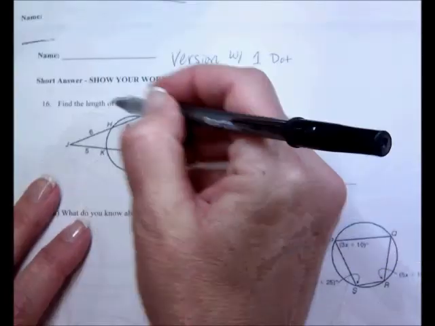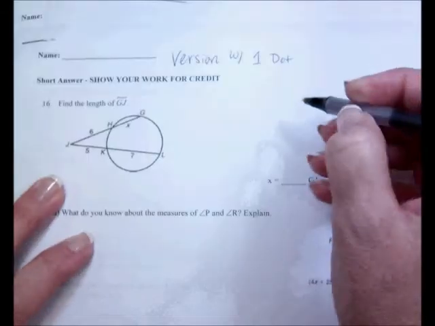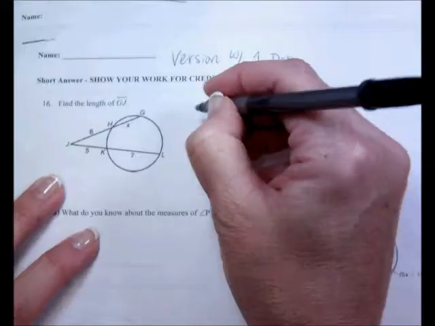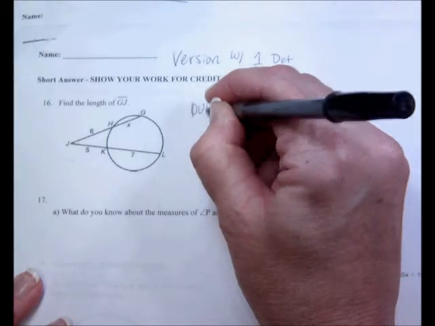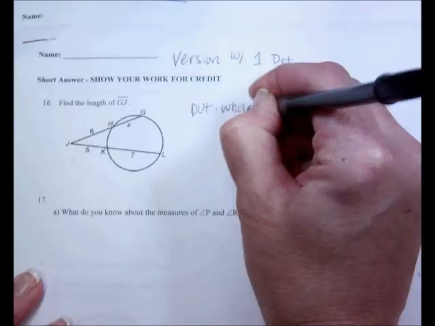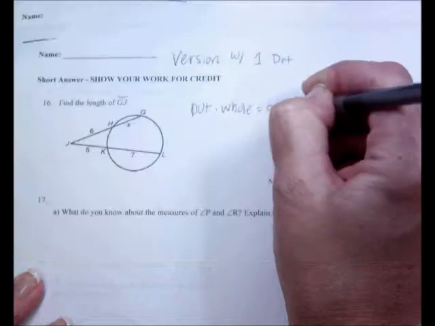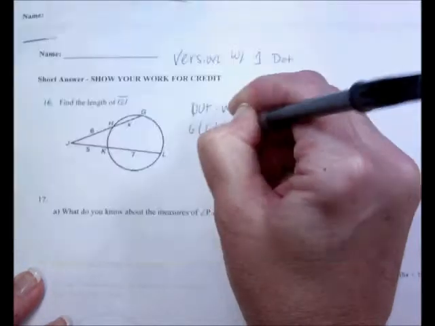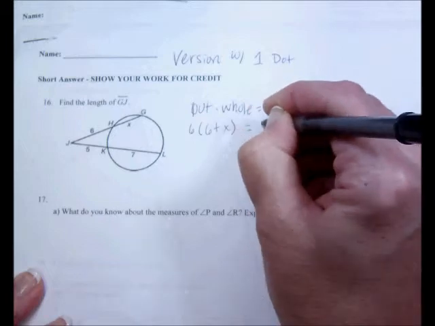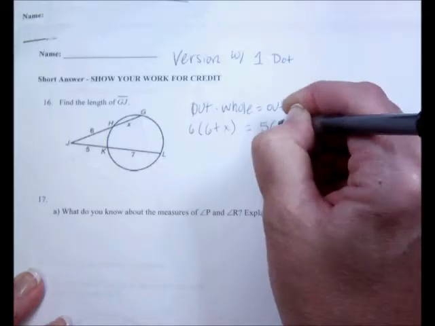Okay, the first one says find the length of GJ. I first have to find x, and then I have to find GJ. So I see I have 2 secants here, and so that would be outside times the whole is equal to outside times the whole. And so I have 6 times 6 plus x is equal to 5 times 5 plus 7.